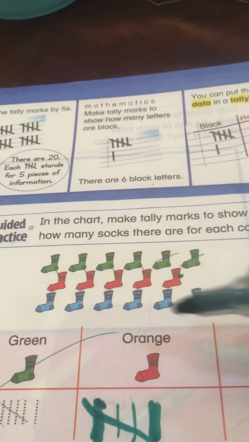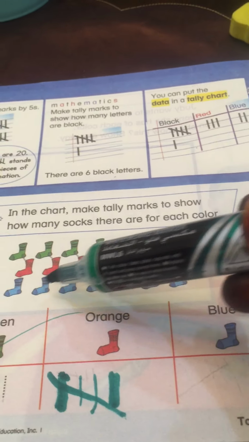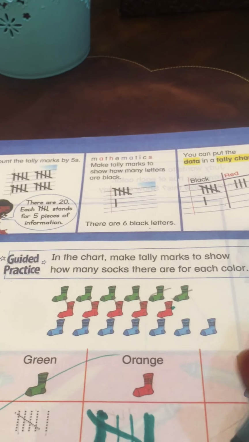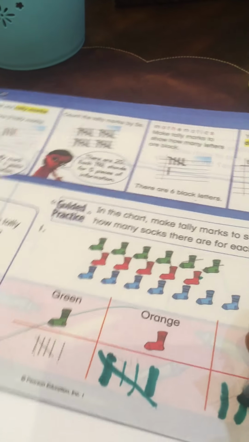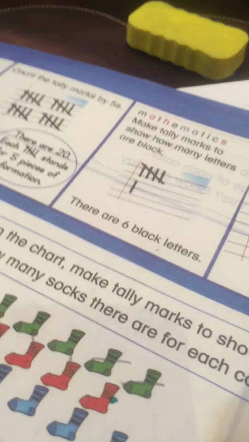And then we will count the blue. Count with me, how many blue? 1, 2, 3, 4, 5, 6, 7. Then we will have the tally marks 1, 2, 3, 4, 5.